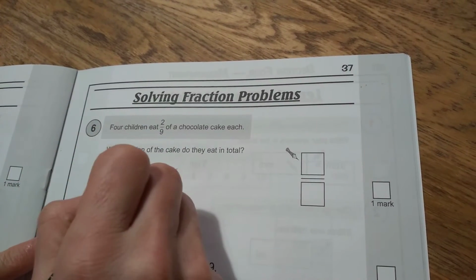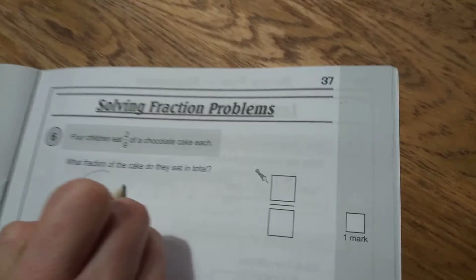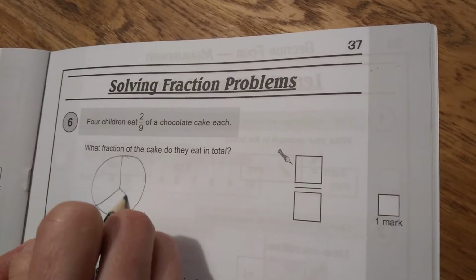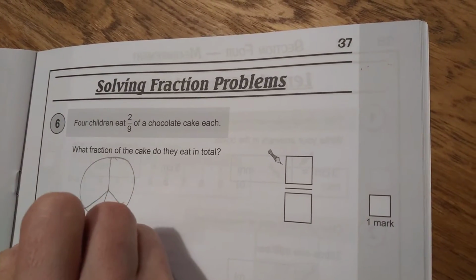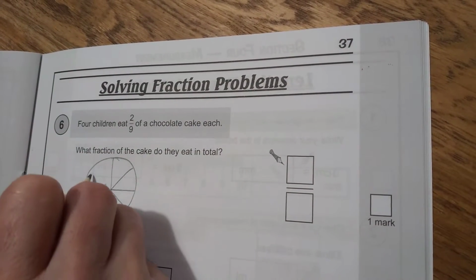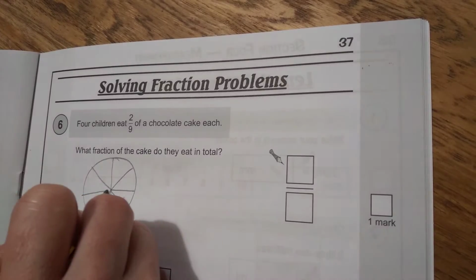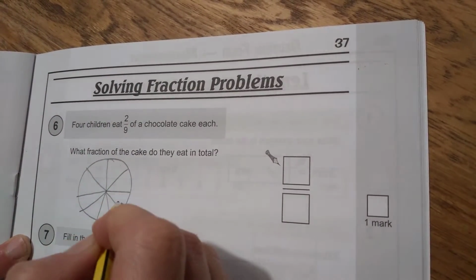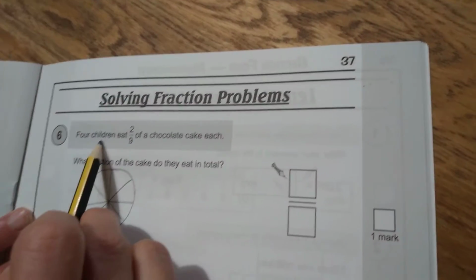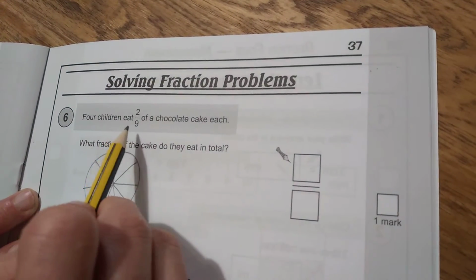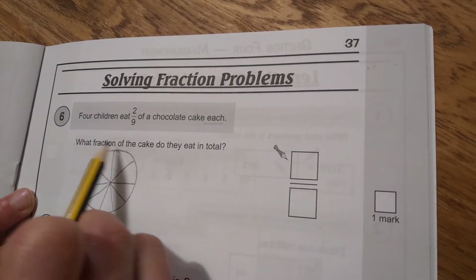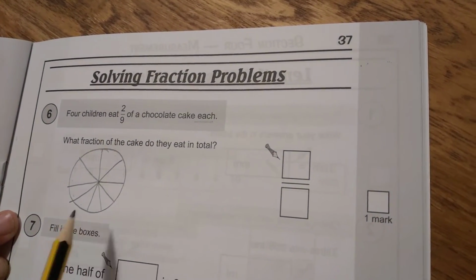So we need to draw our cake and we're going to chop it up into ninths. So I'm going to chop it up into thirds first of all. And then each third I will cut into 9 parts, as equal as I can get it. So let's just double check. 1, 2, 3, 4, 5, 6, 7, 8, 9. So 4 children eat 2/9 each. Okay, so see if you can work out how much of the cake was eaten. Have a go.